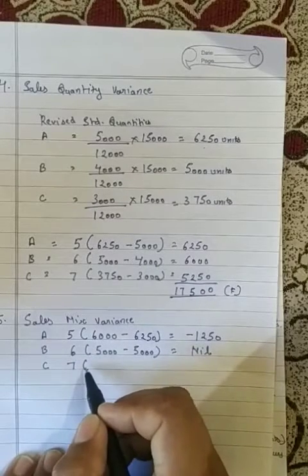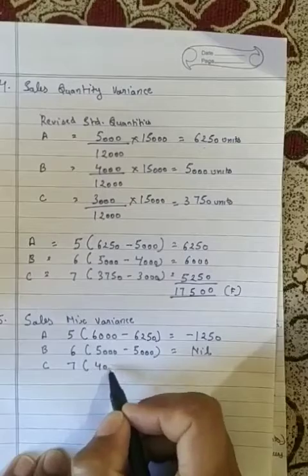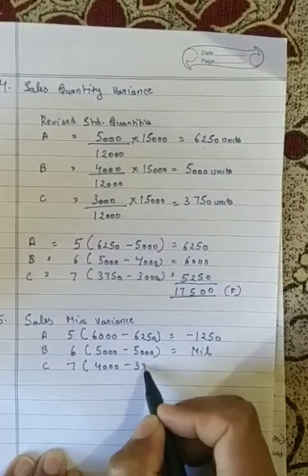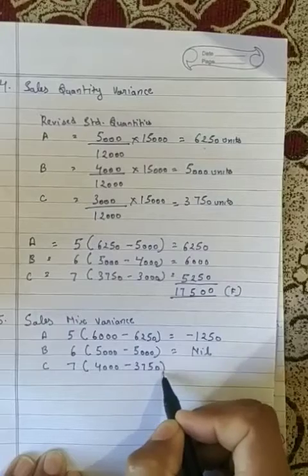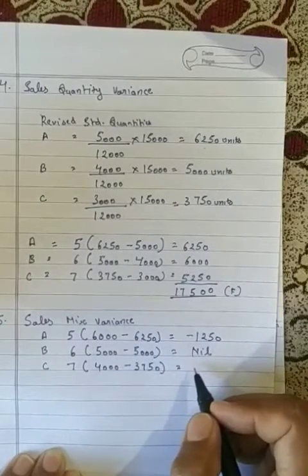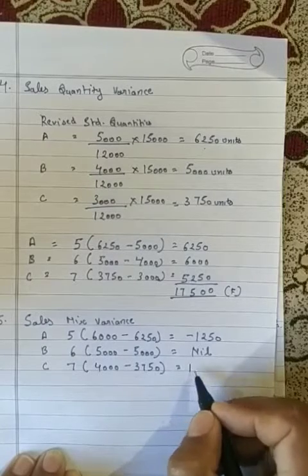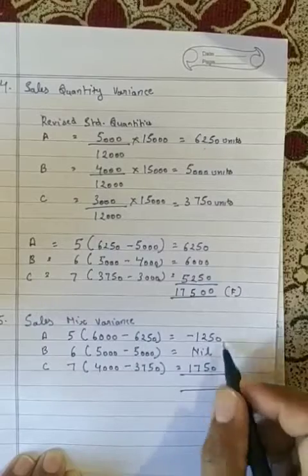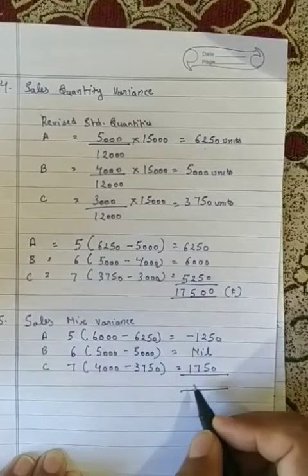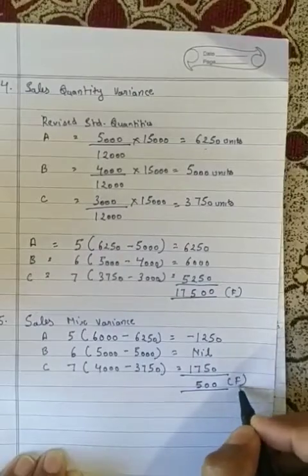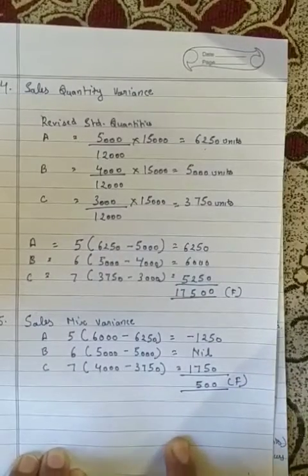Actual quantity of C is 4,000 minus revised standard quantity of C, 3,750, and when you solve this you get 1,750 positive, and when you total these three you will get 500 favorable, which is the answer of sales mix variance.